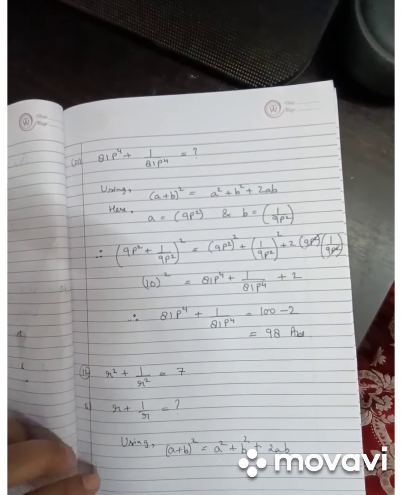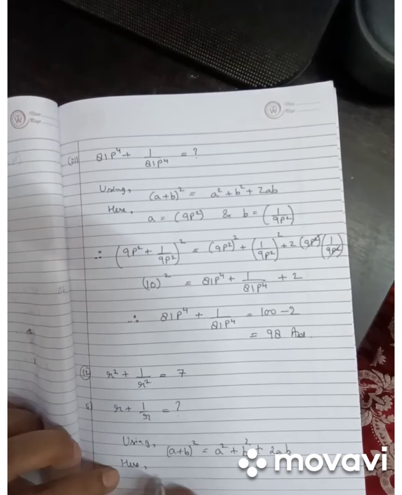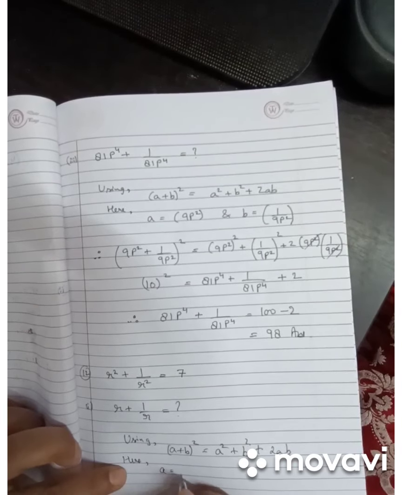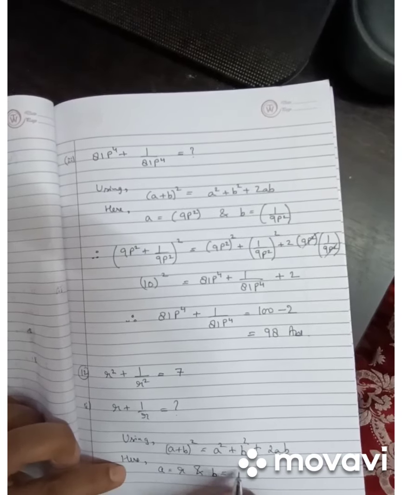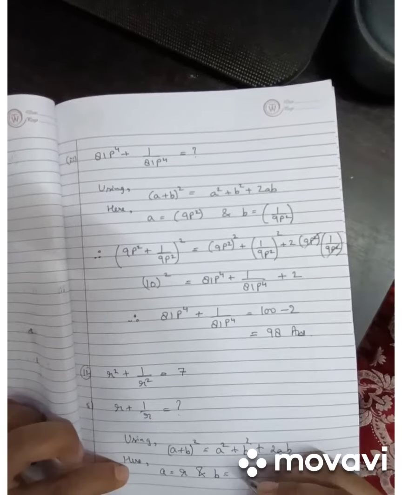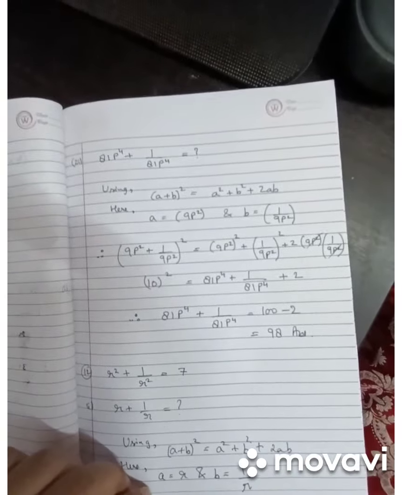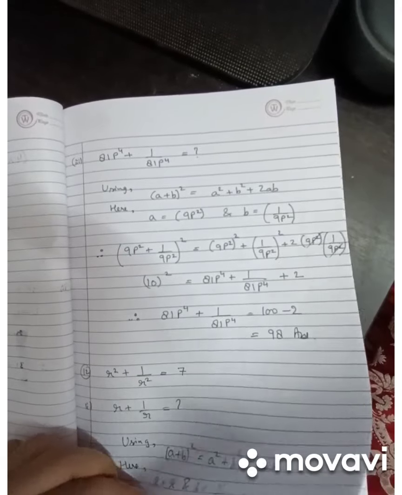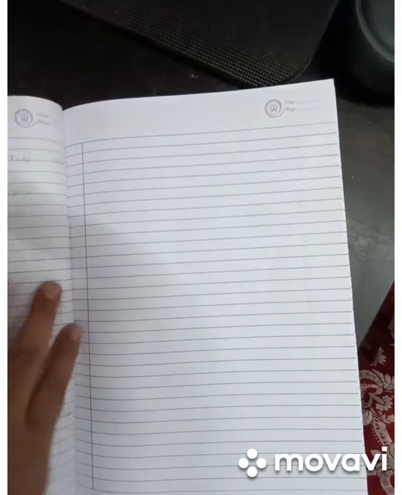Okay. Here a is equal to r, I believe you can see that, and b is equal to 1 upon r. So let us continue further. Let's substitute the values and see what happens next.